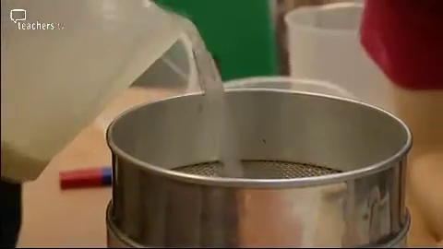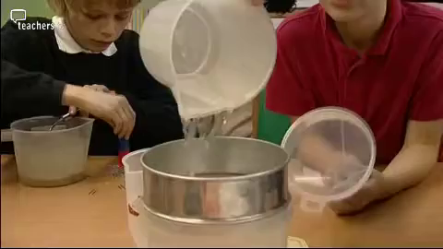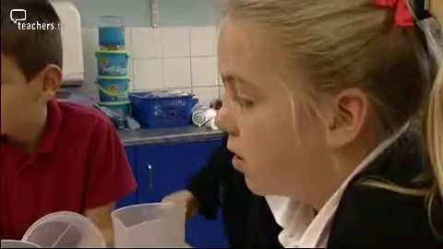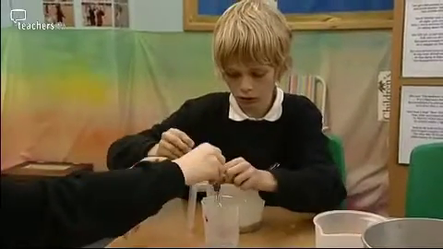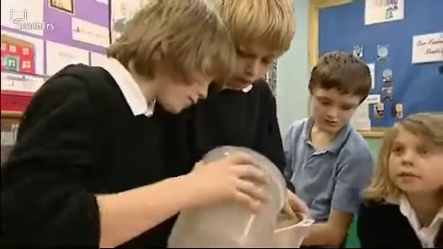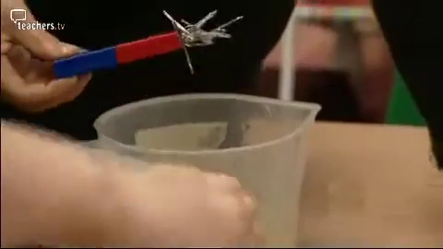Children really like this activity because it's a mystery. They're excited to find out what's in it. They're left with lots of different kinds of equipment: sieves, filter paper, beakers of different sizes, funnels, magnets, and it's for them to decide how they're going to use it to separate out those mixtures of materials. The children are working independently, but sometimes you do have to step in just in case they're not sure about how to use the apparatus in the right sort of way, or to just challenge their ideas a bit.